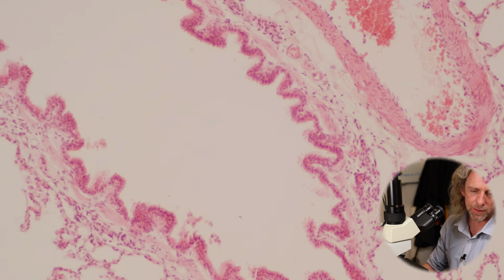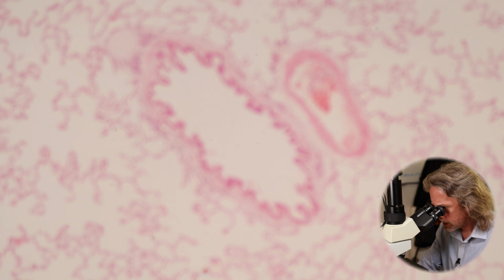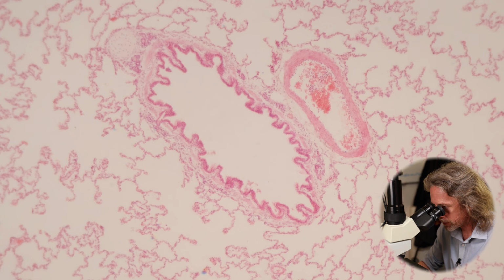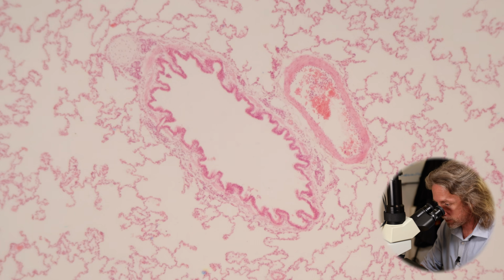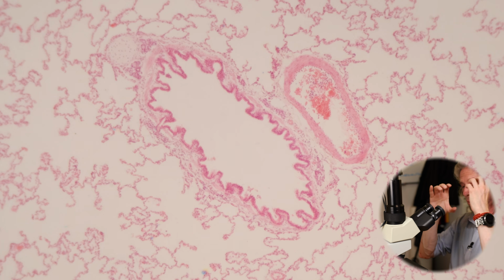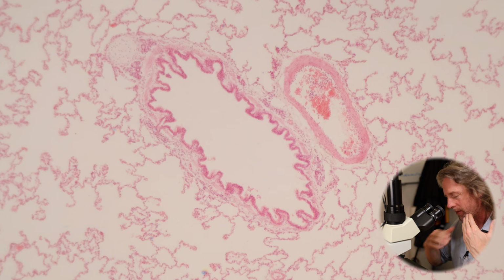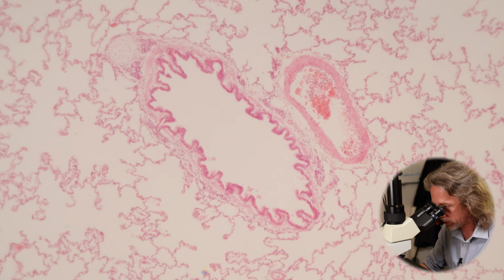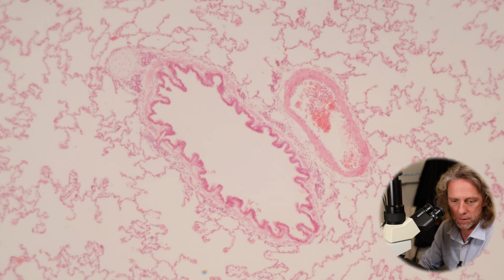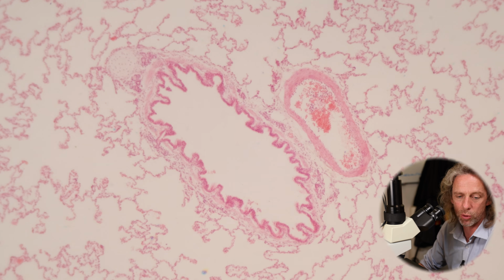So we can see the blood vessel and the bronchiole next to each other. Some inappropriate trigger causes that smooth muscle to contract, making the airway, all of these little tubes, a much smaller diameter than they should be, making it very hard to push air in and out of the lungs. So that's the problem with having smooth muscle making up the tubes of the airways. But yeah, there's a bronchiole and a blood vessel.